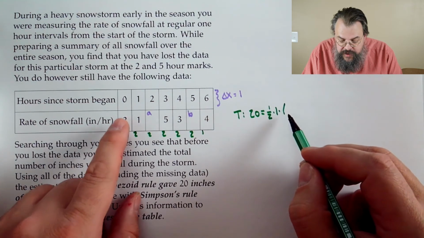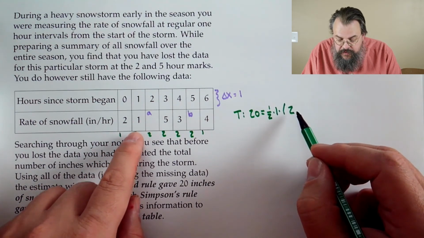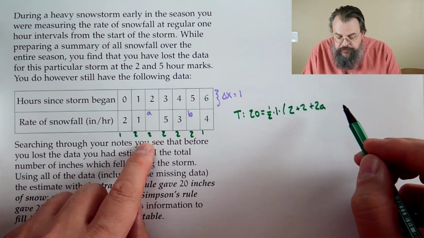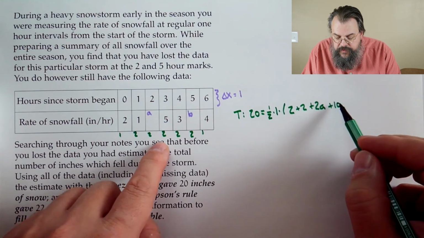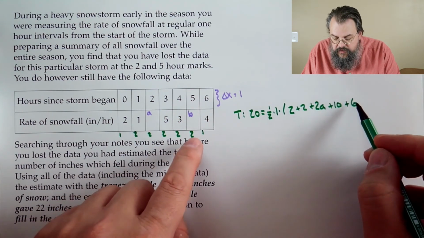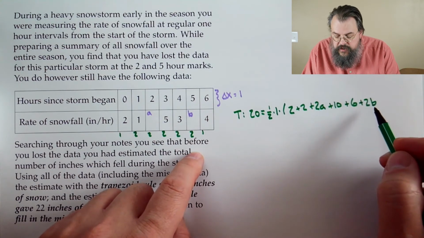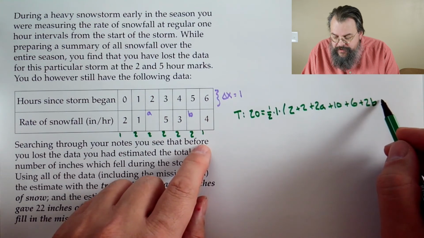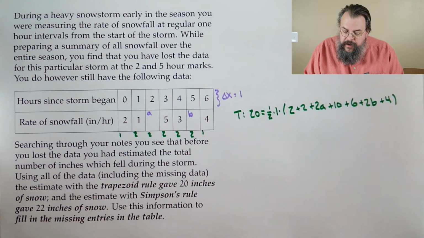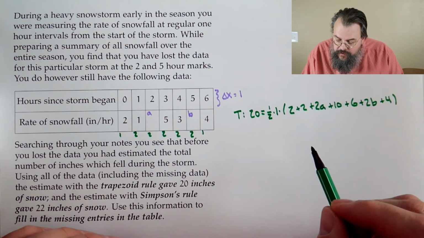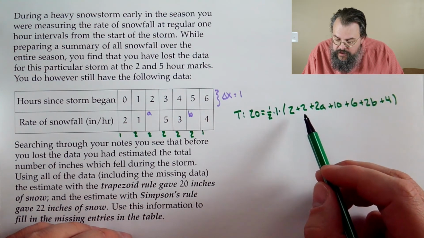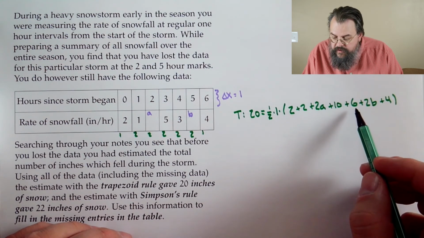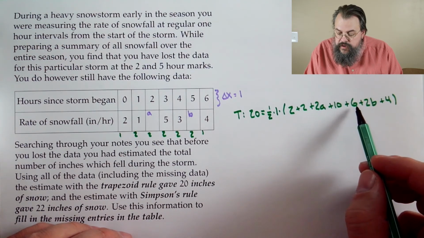So what do we have? We're going to have 1 times 2, 2, 2 times 1, 2, 2 times A, 2A, 2 times 5, 10, 2 times 3, 6, 2 times B, 2B, or is it not 2B? Oh, it is 2B. And 1 times 4, 4. Let's see what that can become. 2 and 2 is 4, plus 10 is 16, plus 6 is 22.